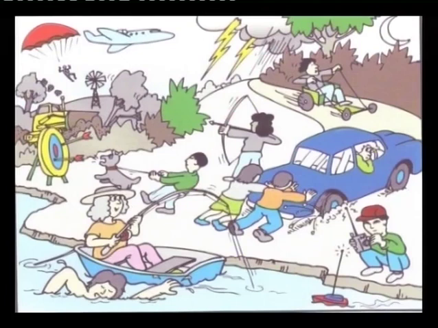See if you can find any pulling or pushing forces there. Activities in the cartoon all involve forces.